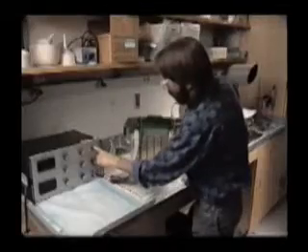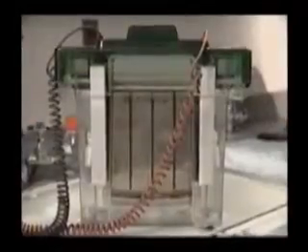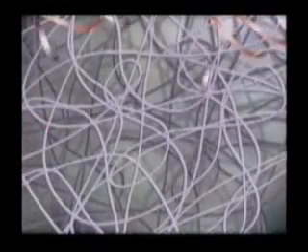On goes the voltage, and the negatively charged proteins begin migrating toward the positive electrode at the bottom of the gel apparatus. The polyacrylamide in the gel forms a tangled network of spaghetti-like strands. This matrix acts like a sieve, slowing down larger objects more than smaller ones.